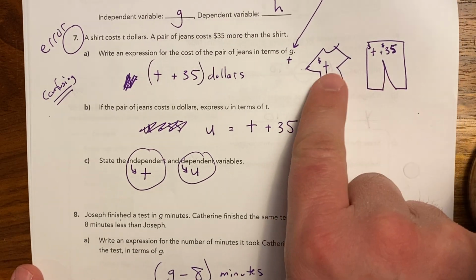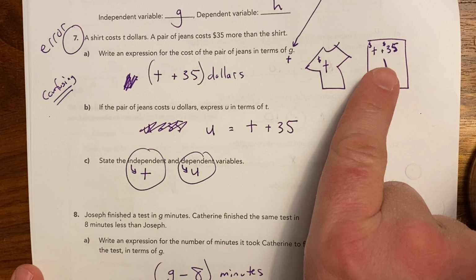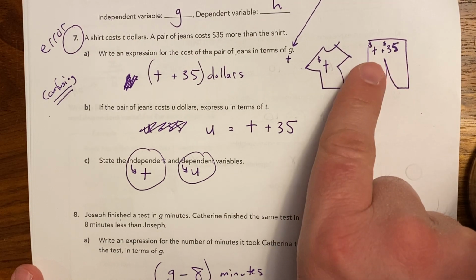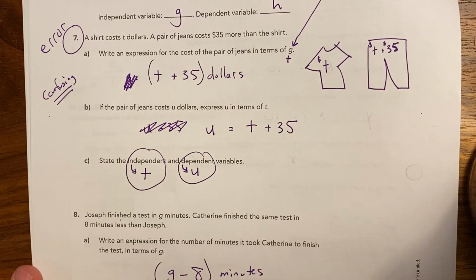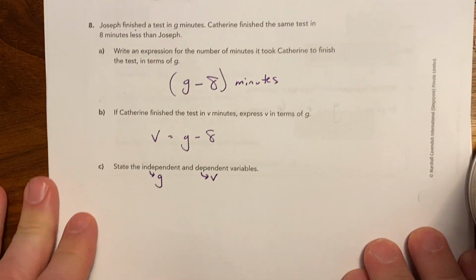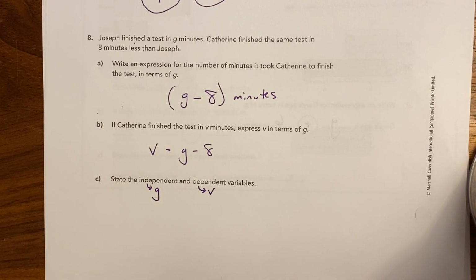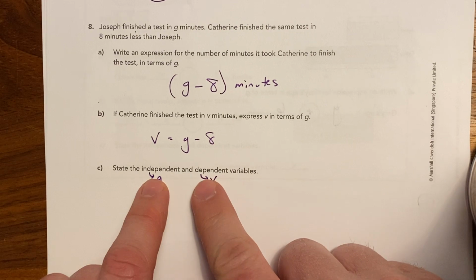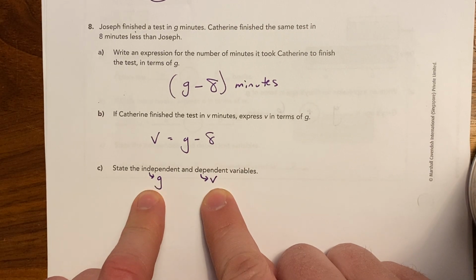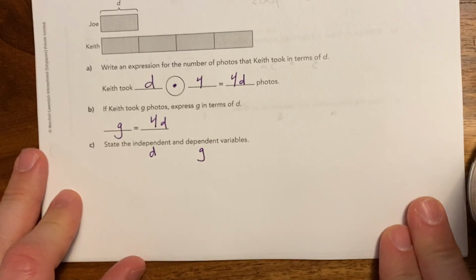Draw a picture. $T for a shirt. Pants are $35 more than the shirt. T plus $35. I don't know, that helps me. All right, here's some more answers. For some of the variables, independent, dependent, I just put it sort of under the word. Let's keep it simple.